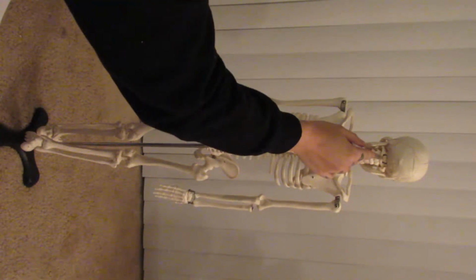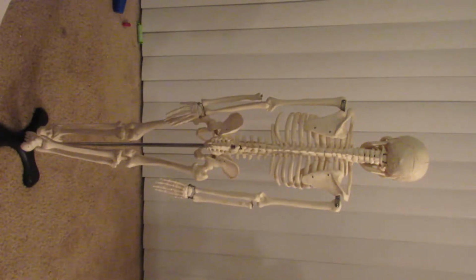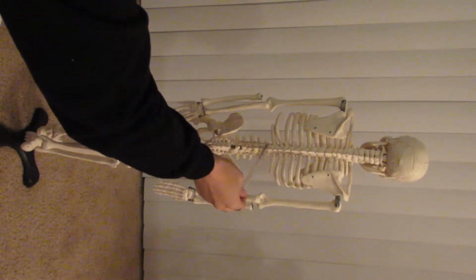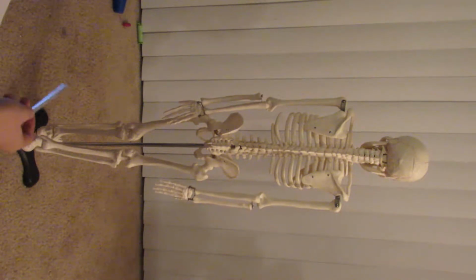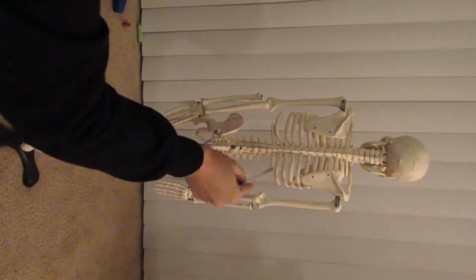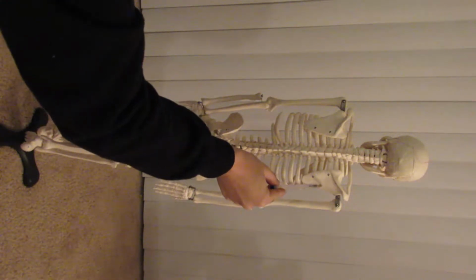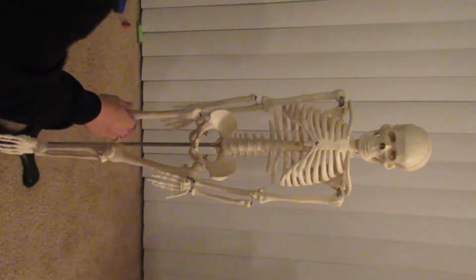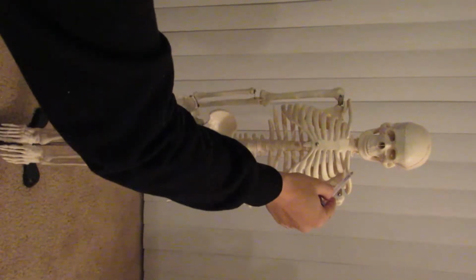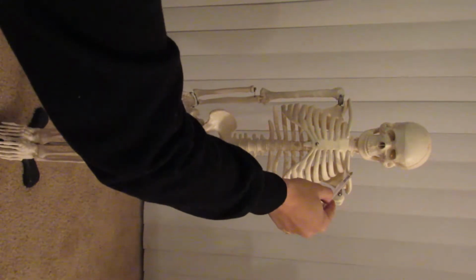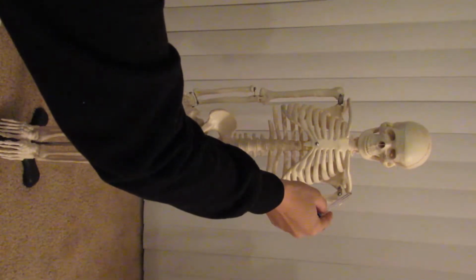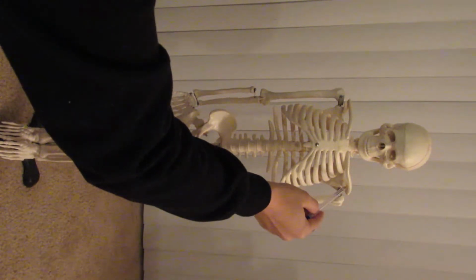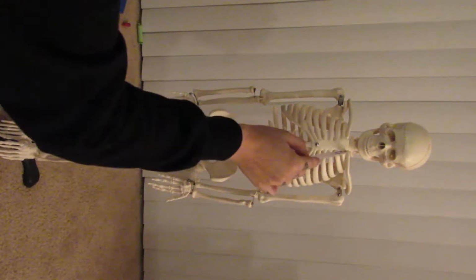At the very base, we have the atlas, followed by the axis. And here we are going to have the cervical spine. Moving on to the thoracic cage, we are going to start with the thoracic spine, as well as the lumbar spine. We also have the ribs and the scapula. Back to the front side, we have the clavicle here, followed by the acromion on the end. Underneath it is the coracoid process. Here we have the sternum.